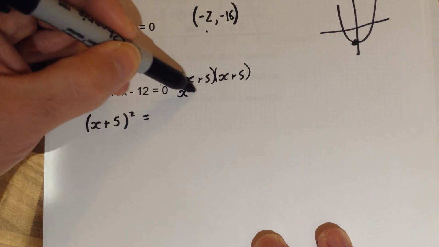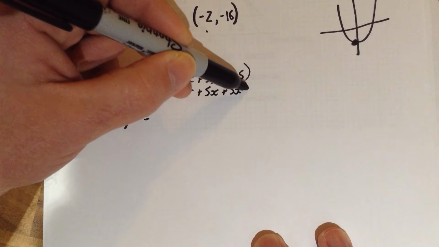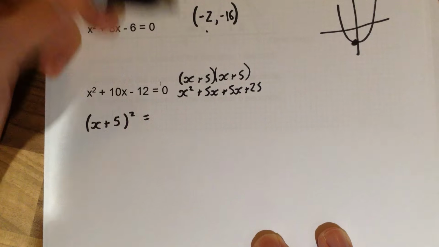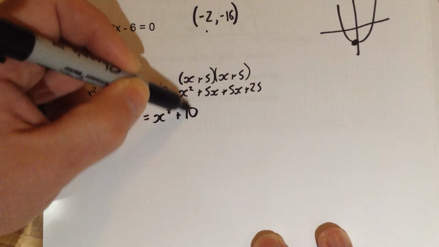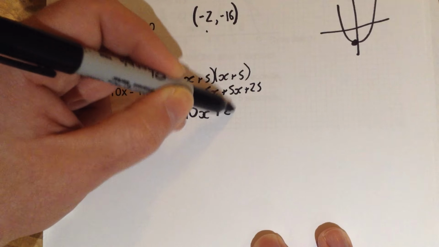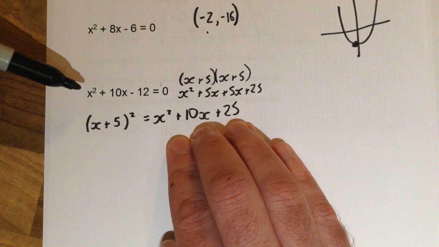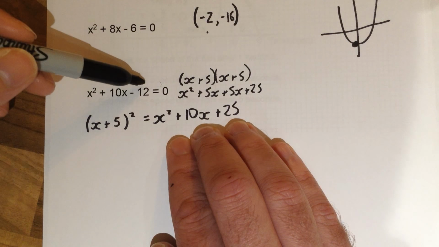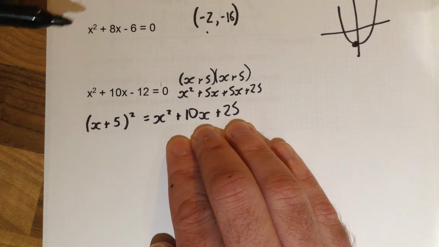That gives us x squared plus 5x plus 5x plus 25. I'm going to neaten that up here. So it's x squared plus 10x plus 25. Now that's quite close to what I wanted it to be. x squared plus 10x minus 12, very close, it's just the plus 25 at the end that's a bit different.